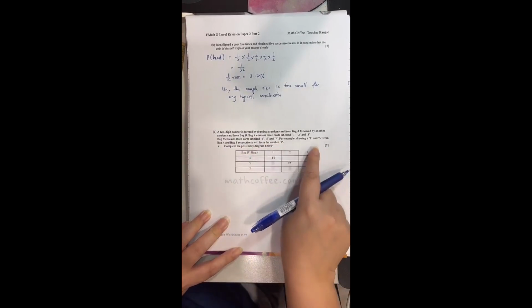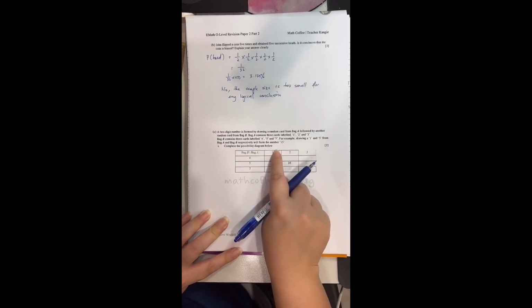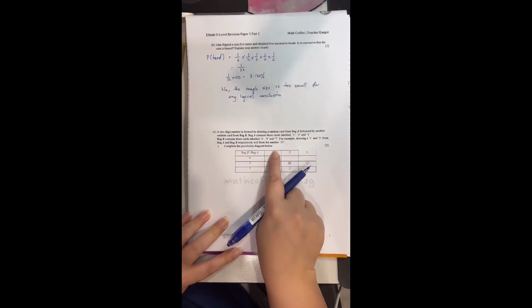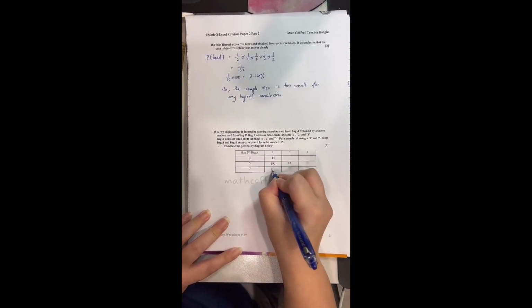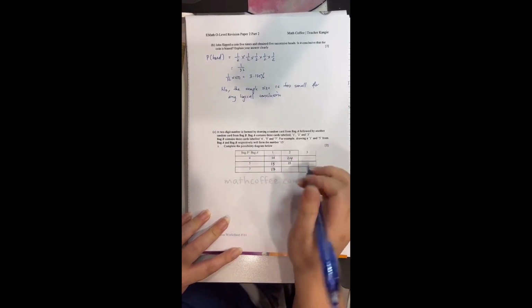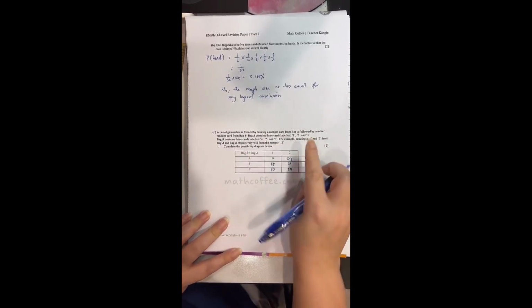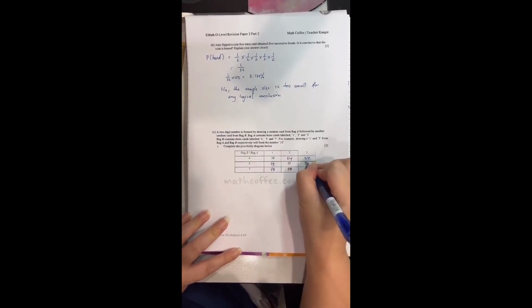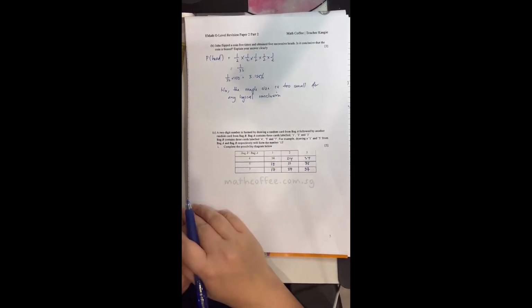So 14 is here, right? So this one, 15, we just fill in the blank. 17, 24, 27, 34, 35, 37. Okay, so this is how you fill up this possibility diagram.